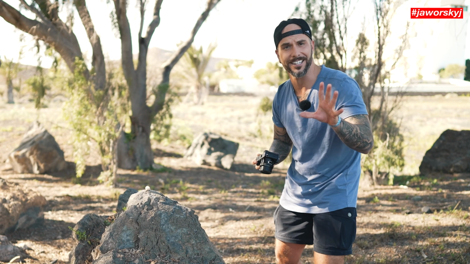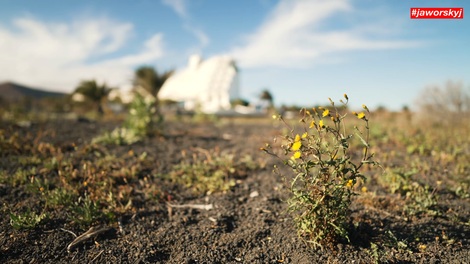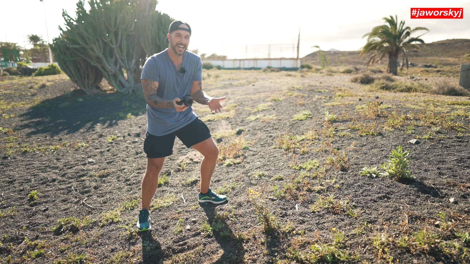Let's look for a second thing to shoot. The next thing I want to photograph are those beautiful flowers here. And I really like flowers, especially when I started with photography.